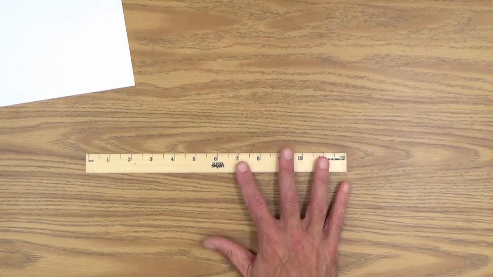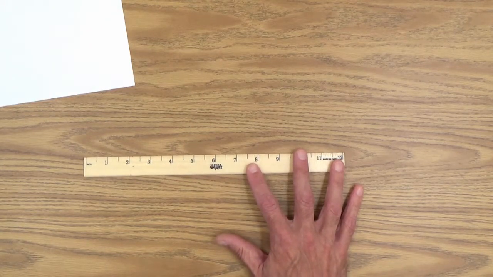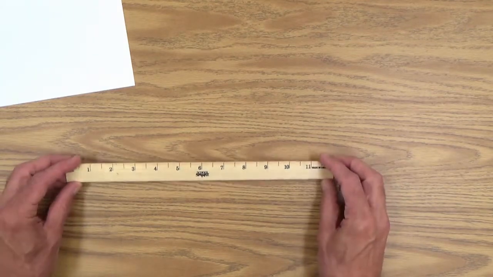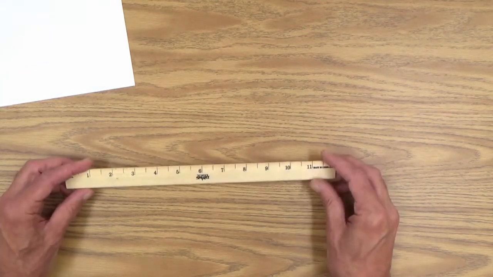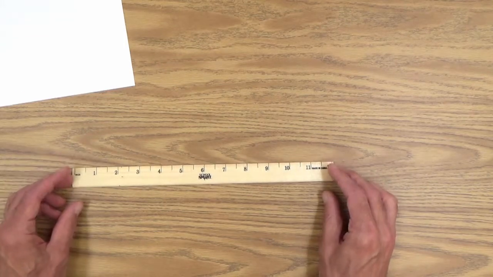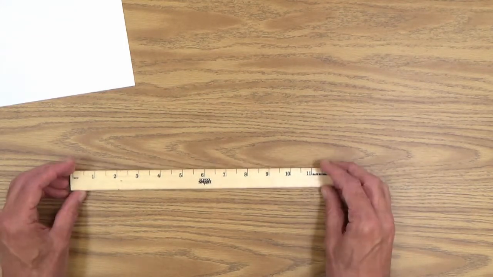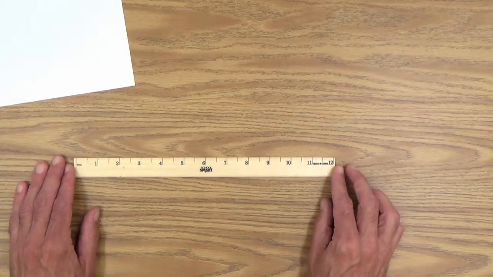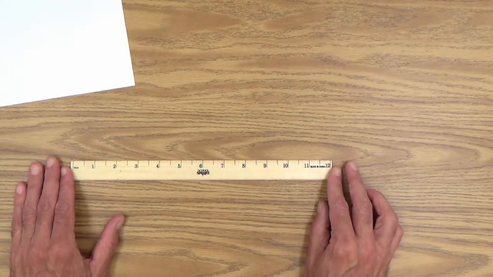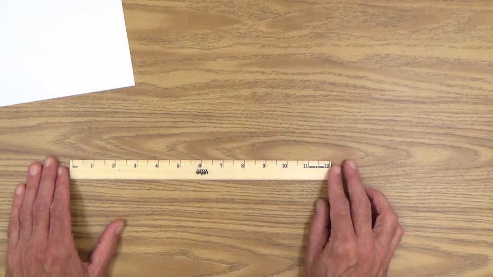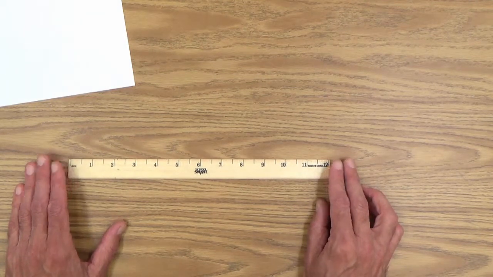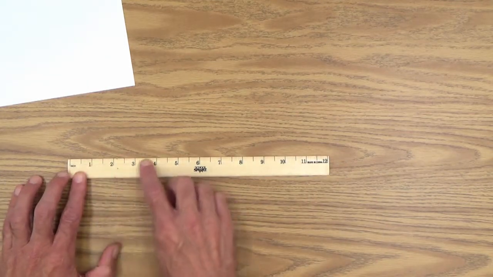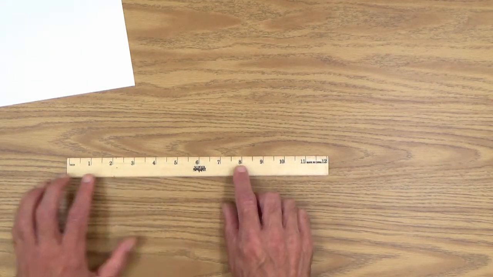So we will be measuring some objects that are shorter than 1 foot, and we're going to be using a ruler. Your child may already know what a ruler is, but now we're going to go into it a little more deeply. What is a ruler? Well, a ruler represents what's called 1 foot, and that is a standard unit of measurement, and we'll talk about that in just a second. And as you can see, these are called inches.